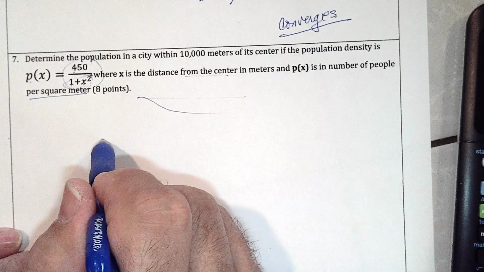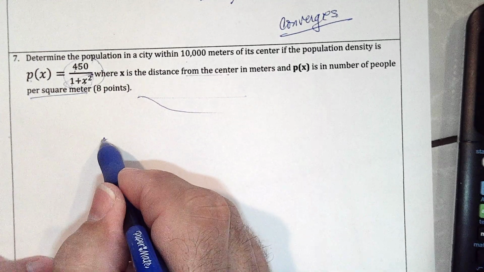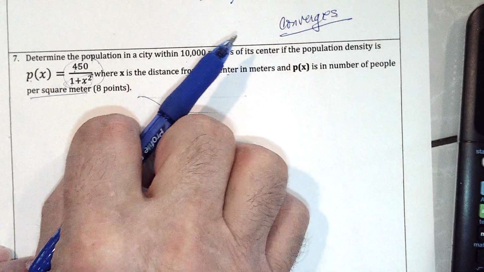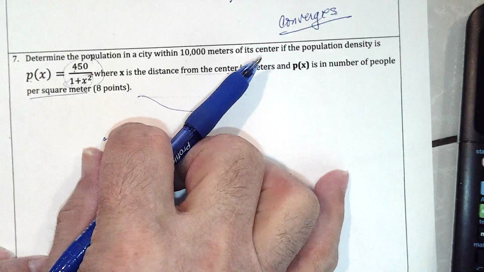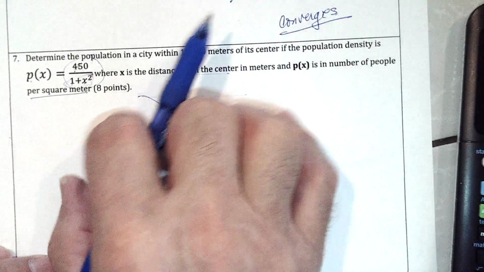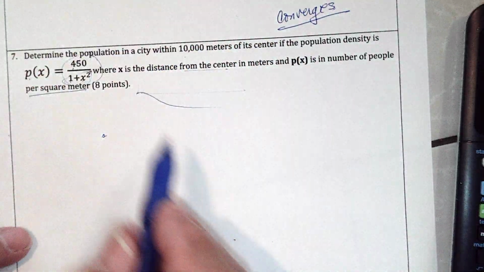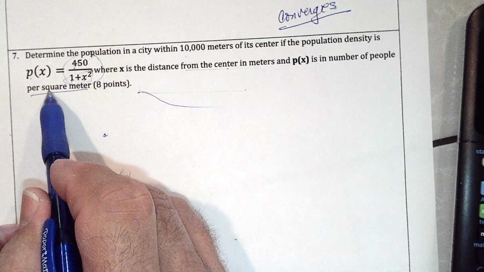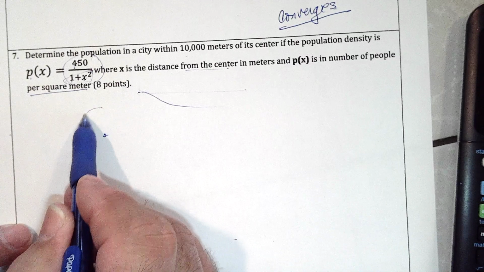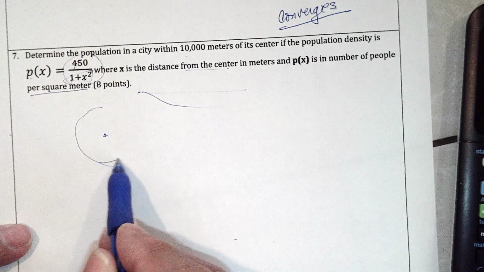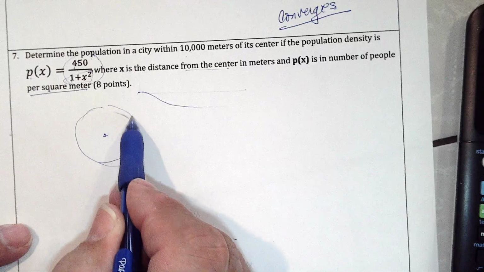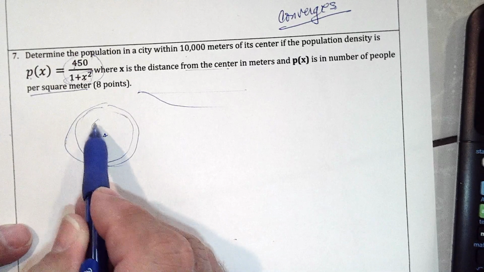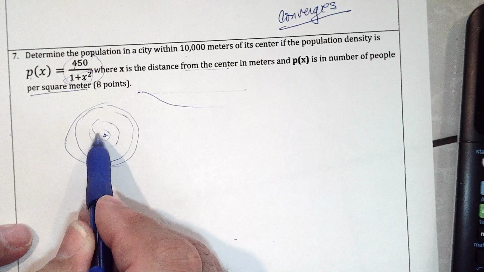So if I'm looking at the center of the city from the aerial, it's kind of real dense in the center, and then it gets less as we move out in all directions. This is how many people per square meter. So I got to go out here and count the people on a ring out here, and on the ring in here, and on a ring in here.